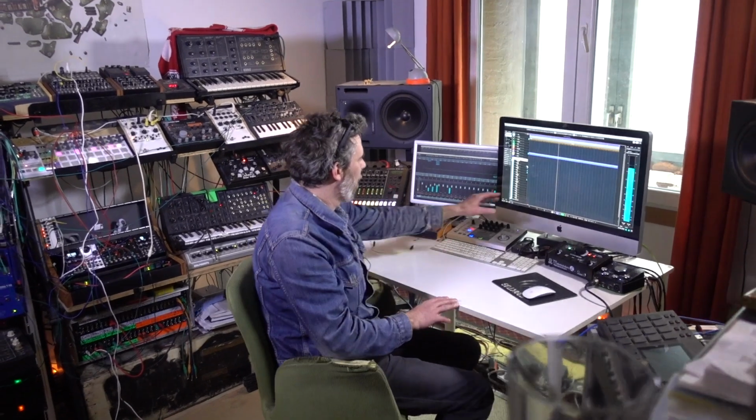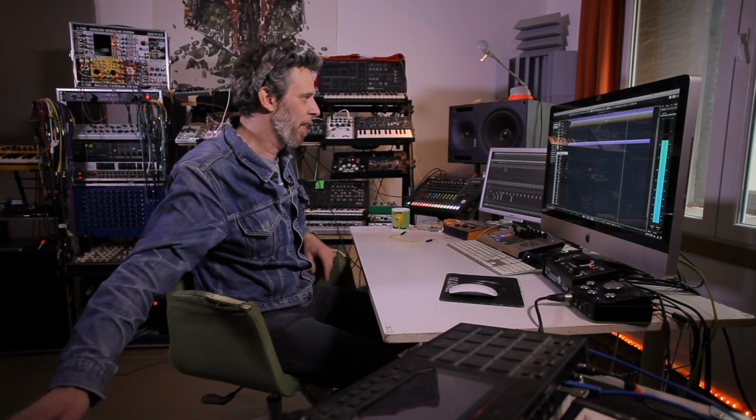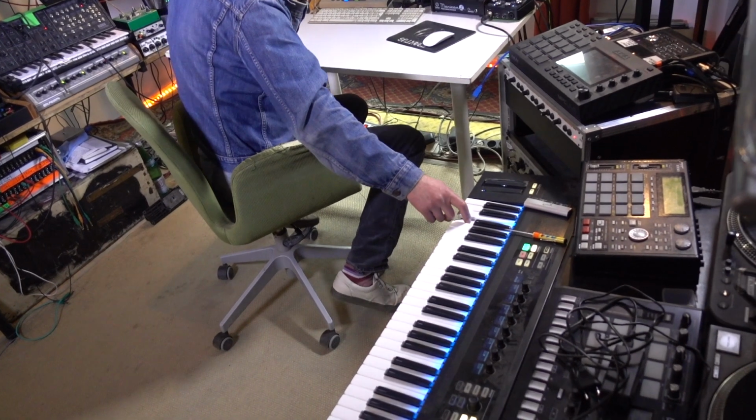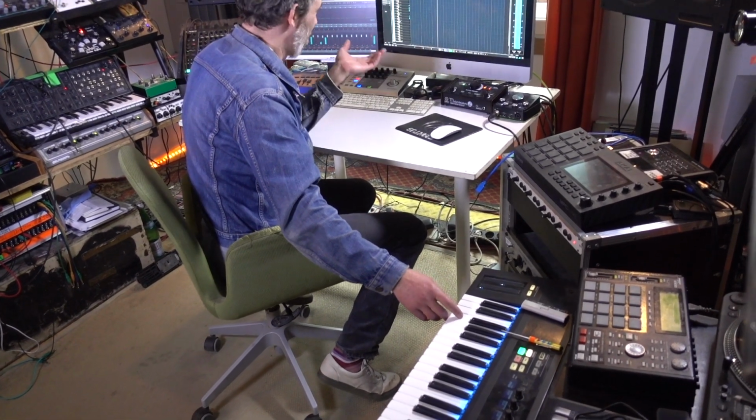So if I choose my JX3P synthesizer back there, I could press a key here on my MIDI keyboard, and well, as you can hear, it's working.